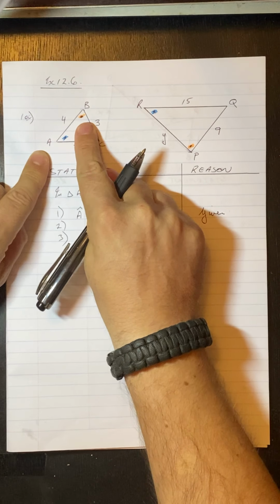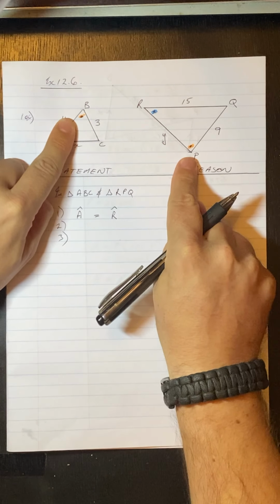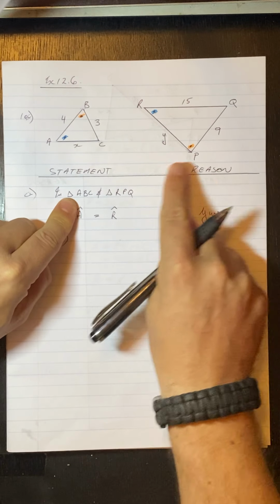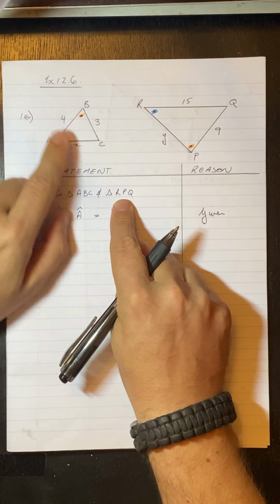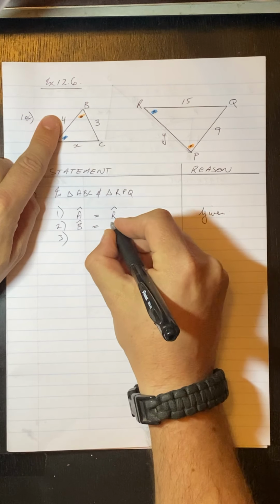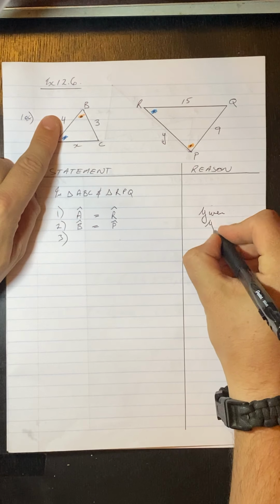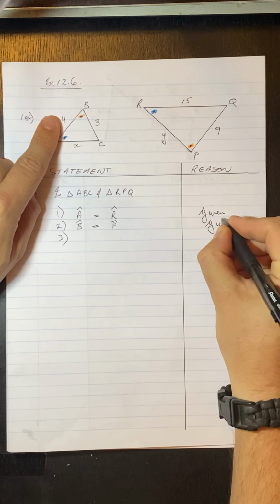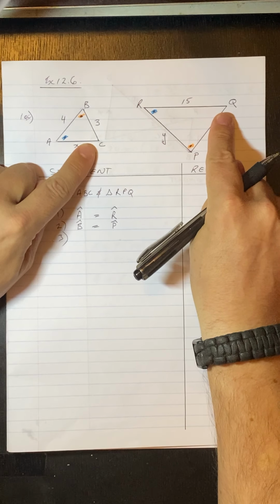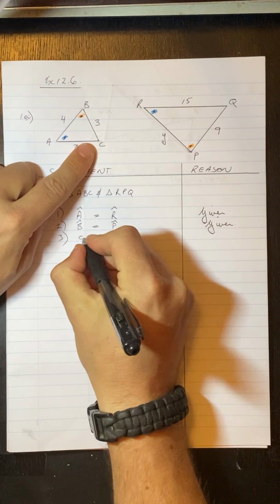The next thing I'm going to have a look at is we know that B is equal to P. B lies in this triangle, and P lies in that triangle there. So B is equal to P. Again, this was given to us. So this angle C must be equal to that angle Q now.